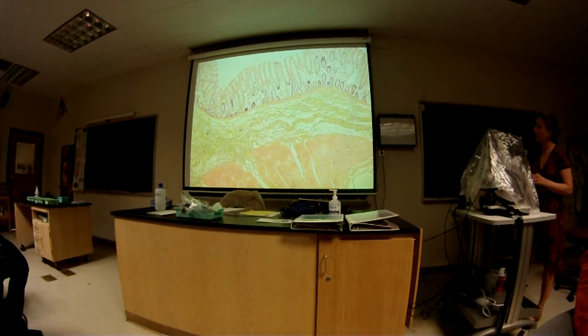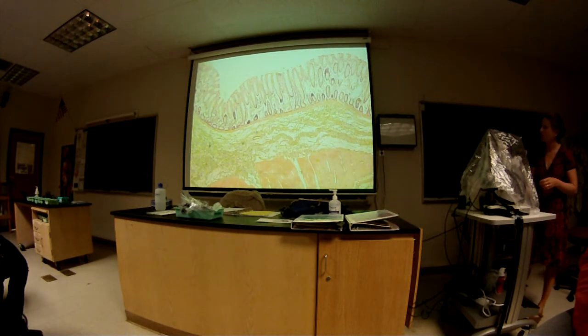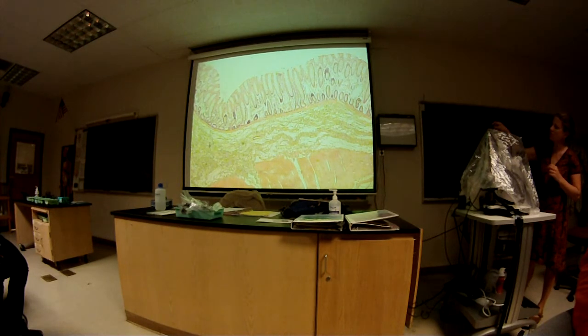Okay, this is the colon. We didn't see this one last time. Okay, so what is this main layer from here to here? Mucosa. Good. How about this sublayer? Muscular. Muscularis mucosa. Good job.